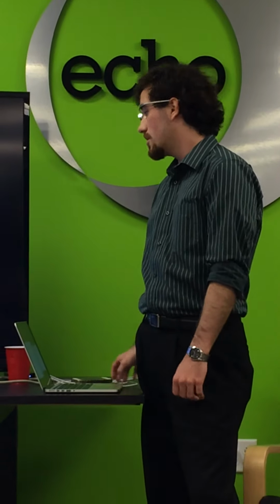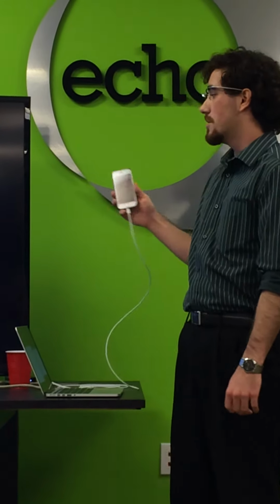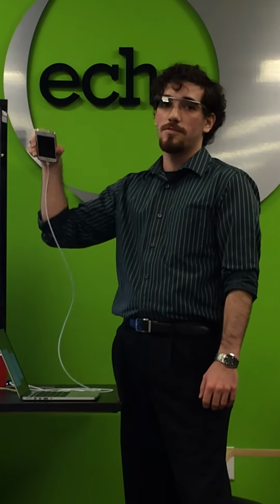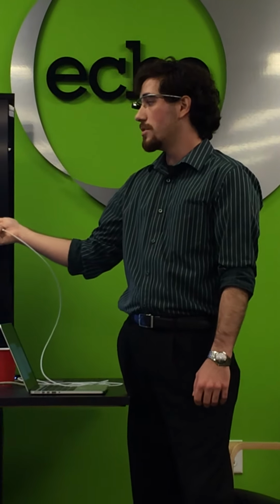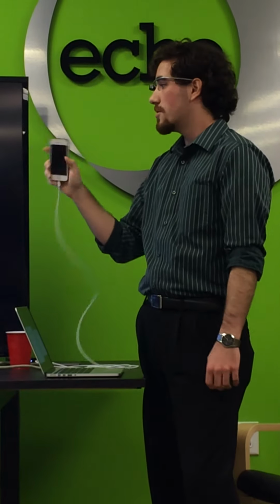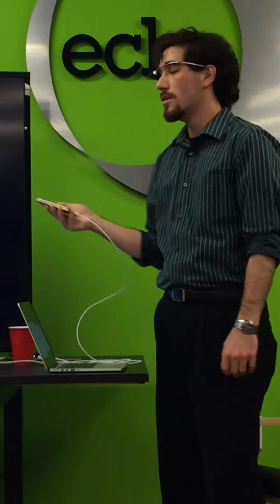UIMotionEffect lets you implement a method that performs animation when the device is tilted horizontally or vertically. So when you do this or this, it's listening for that. You don't have to work directly with the gyroscope, so you don't have to calculate how much you turn your device. It just handles that for you.